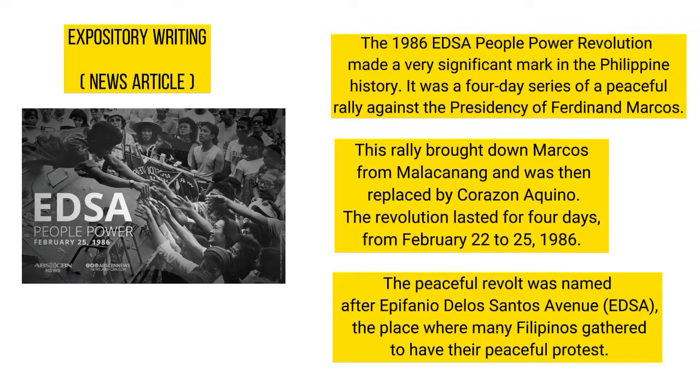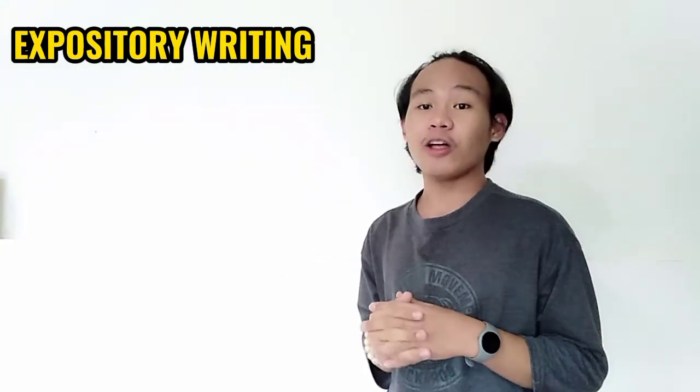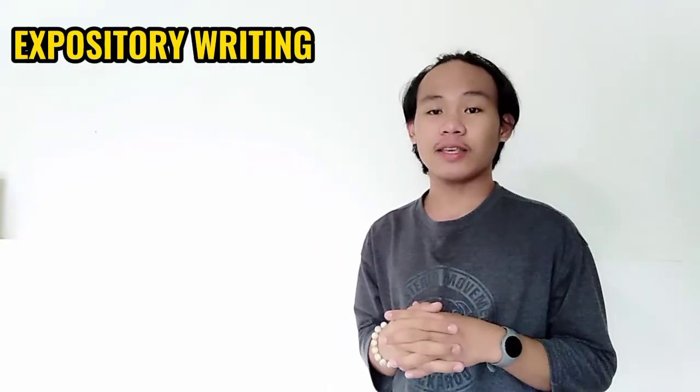This rally brought down Marcos from Malacanang and he was then replaced by Corazon Aquino. The revolution lasted four days, from February 22 to 25, 1986. The peaceful revolt was named after Epifanio de los Santos Avenue, or EDSA, the place where many Filipinos gathered to have the peaceful protest. And that is an example of expository writing.